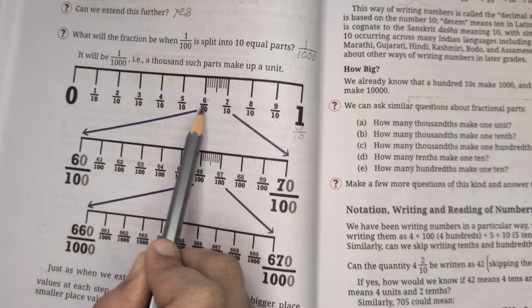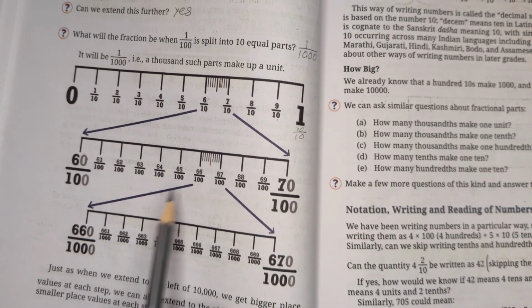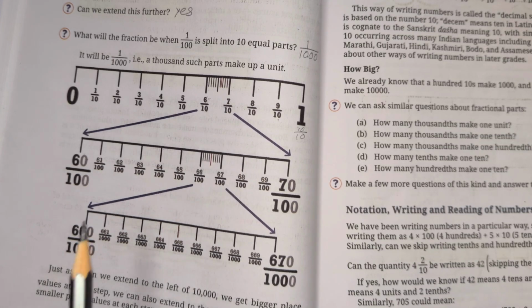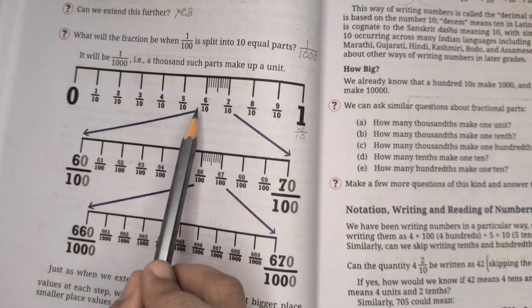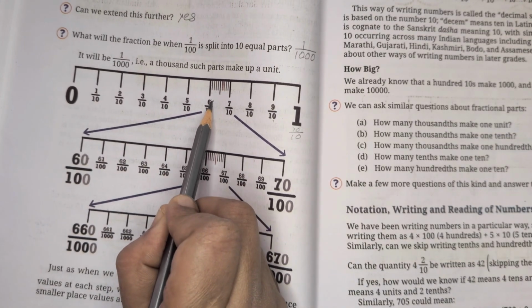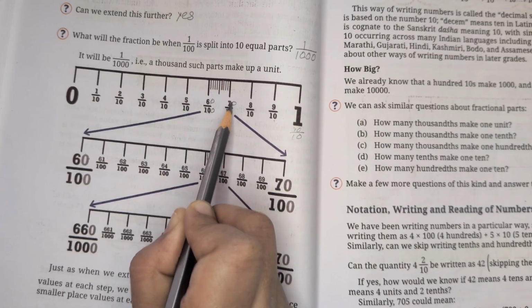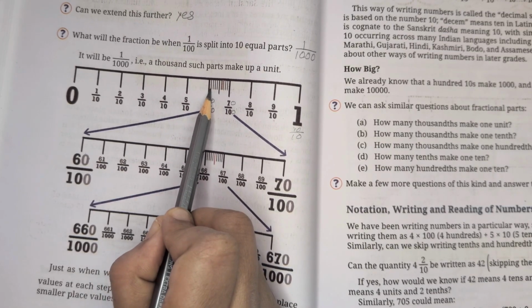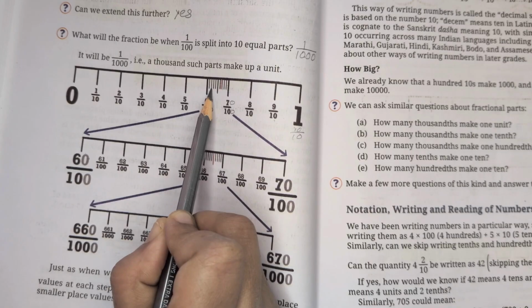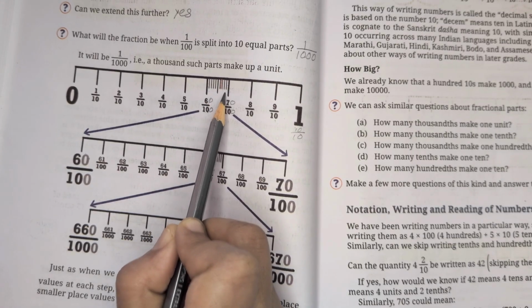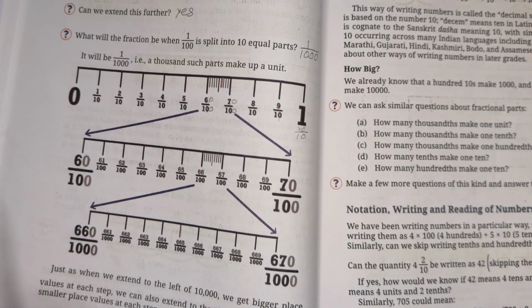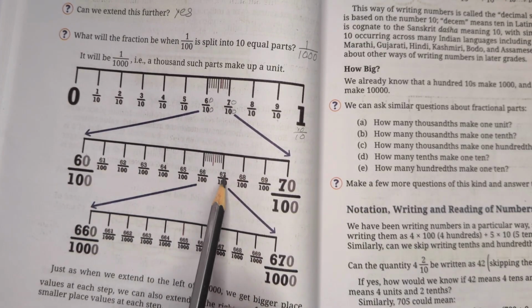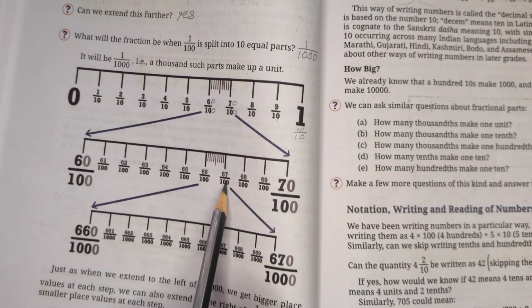This we again divide into 10 equal parts. So each one is coming 61/100, 62/100, like that to 69/100, 70/100. Now in between 66 and 67/100.